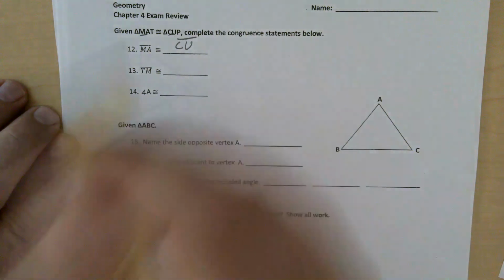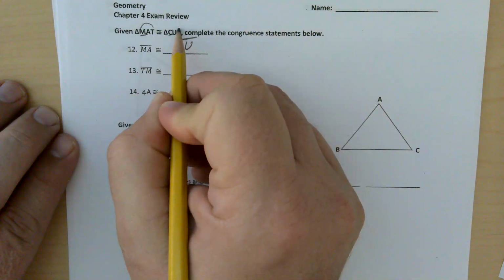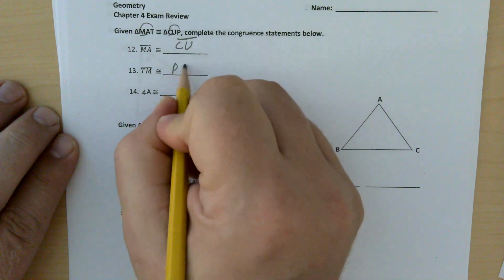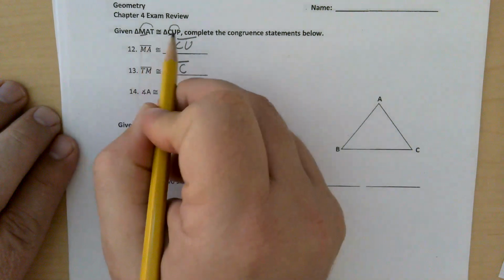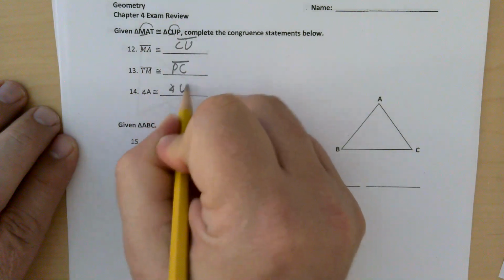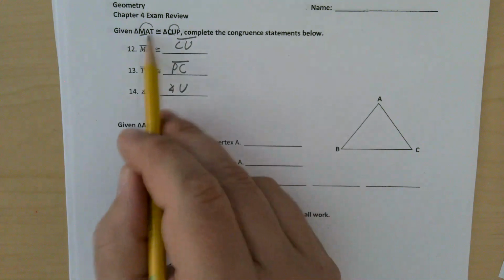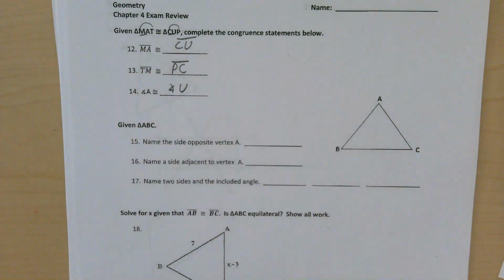Then TM is this to this. I look over at this statement, and it has to be the same as P to C. PC must be congruent to TM. A is in the middle, U is in the middle, so they must match up. That's how easy it should be to show your congruency statements. Based on the original congruency statement, everything has to match up.